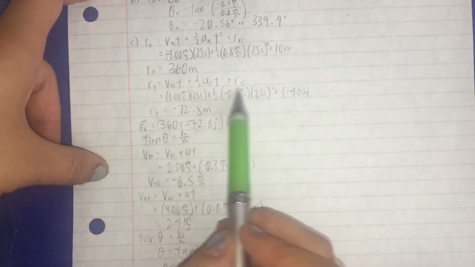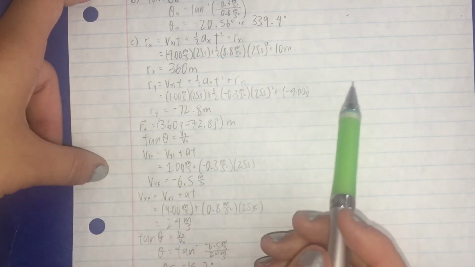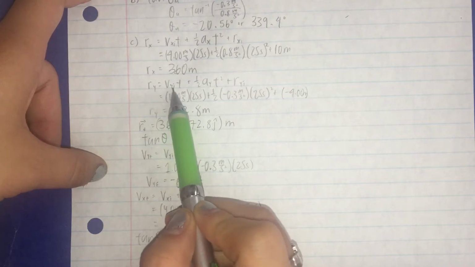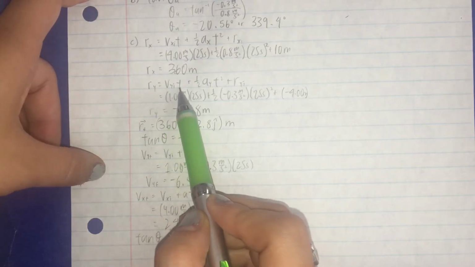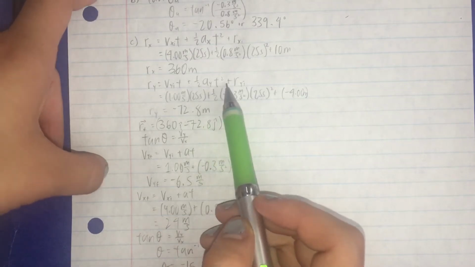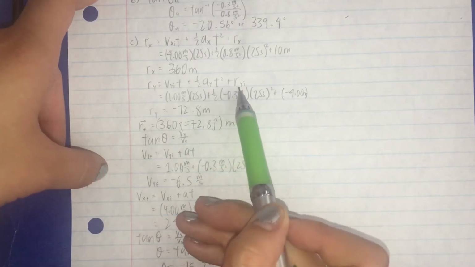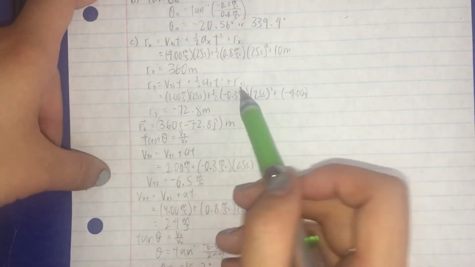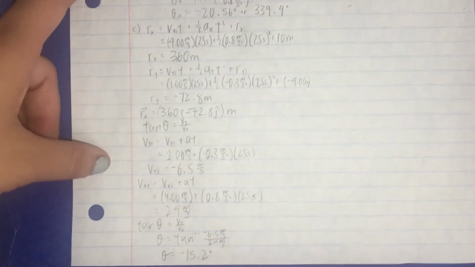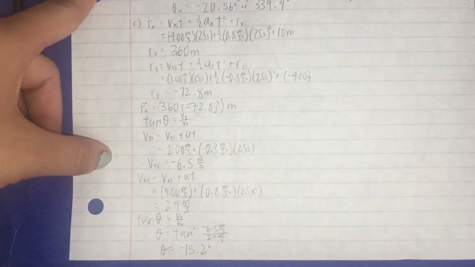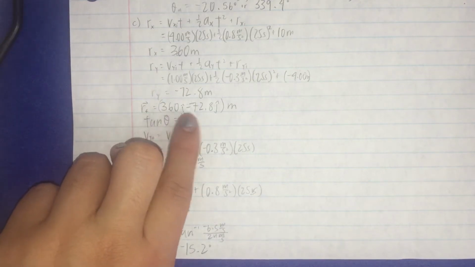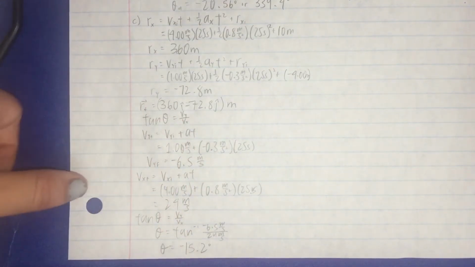Then we'll do the same for the y component of the position. We'll do the initial y component of velocity times time plus half times the y component of the acceleration times the time squared, plus the initial position for the y component. Once you plug everything in, you should get negative 72.8 meters. And so this is the new vector for the position at 25 seconds.